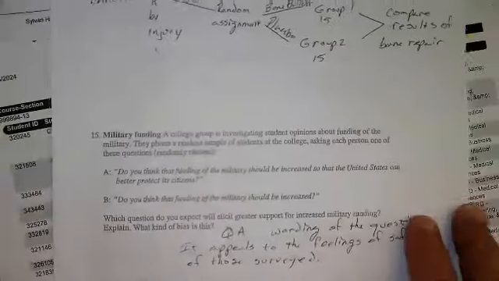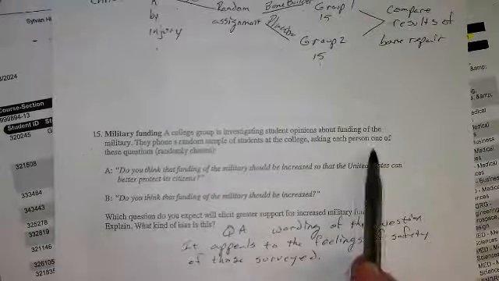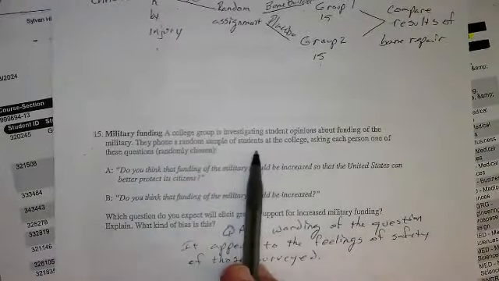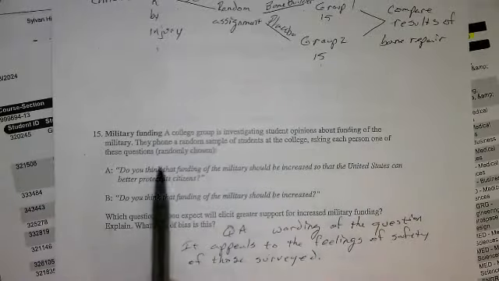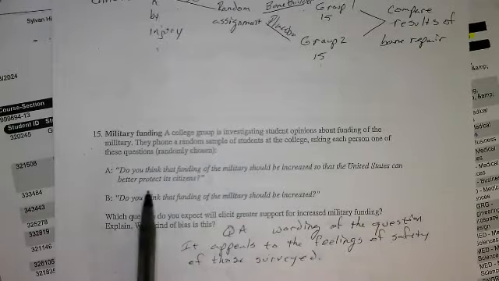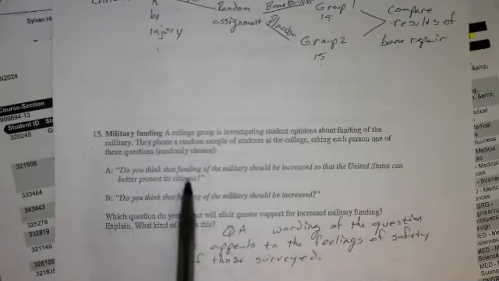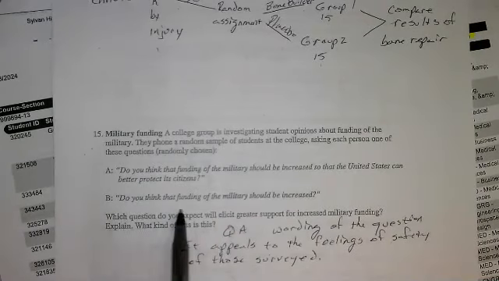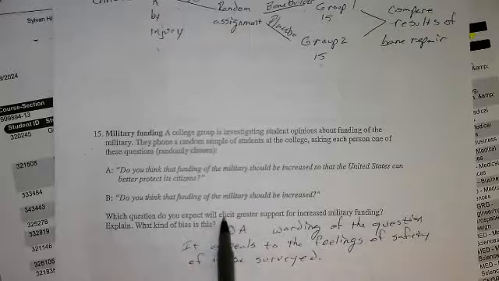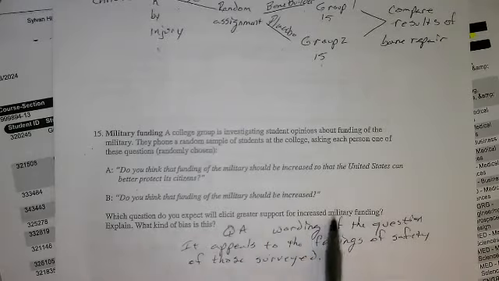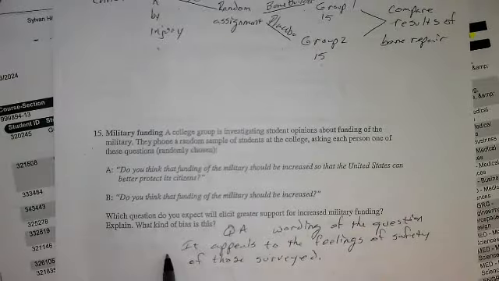And then question 15 is military funding. A college group is investigating student opinions about funding of the military. They've found a random sample of students, asking each one one of these questions, randomly selected. Do you think that funding the military should be increased so the United States can better protect its citizens? Or the other question was, do you think that funding the military should be increased? Which question would you expect to elicit greater support for increased military funding, and explain, and what kind of bias is it?